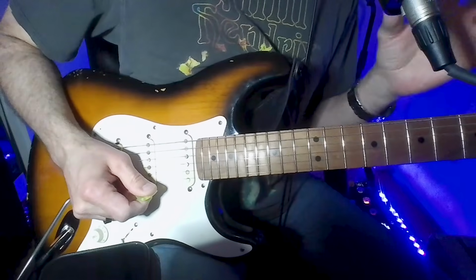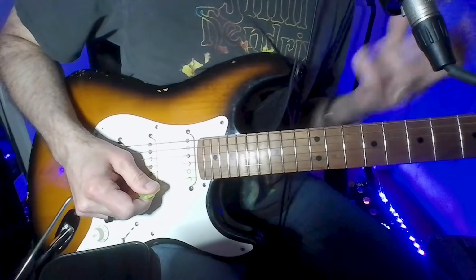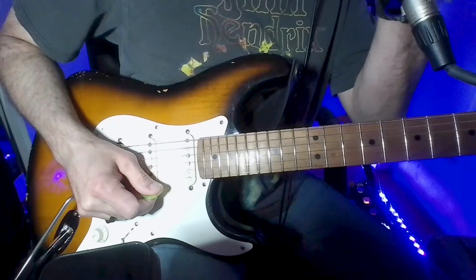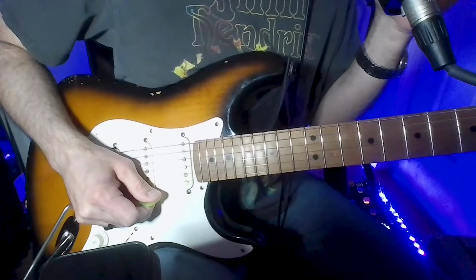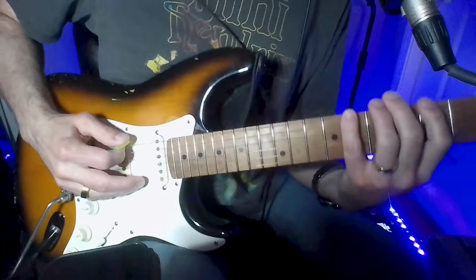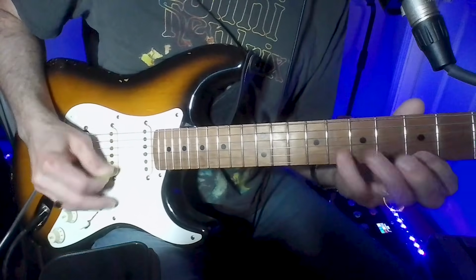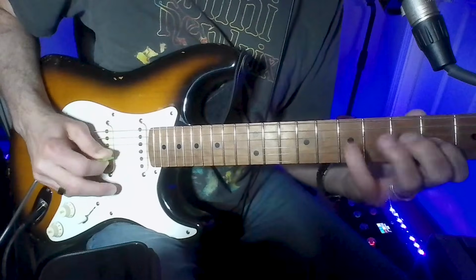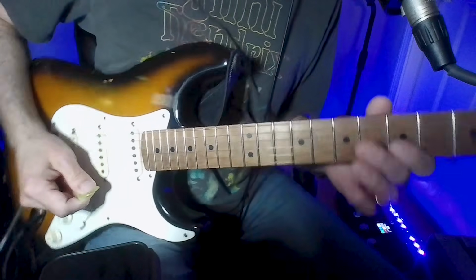Like if you only knew, all right, minor is the first shape, major is the second shape. If you don't know that, that's kind of the rule of thumb, right? If you're playing A minor, you play the first shape at the 5. And if you're playing A major, you play the second shape at the 5. And that makes it work with those chords.